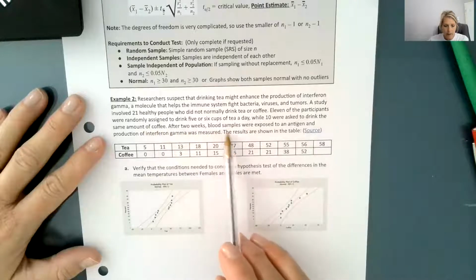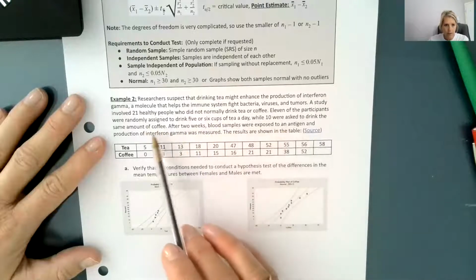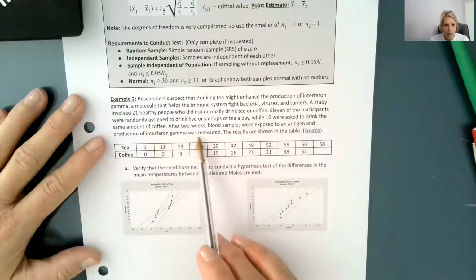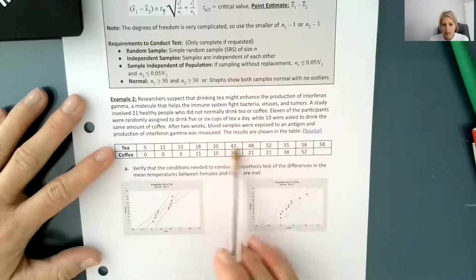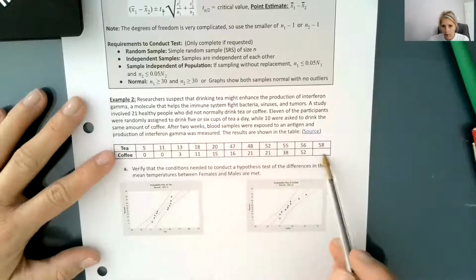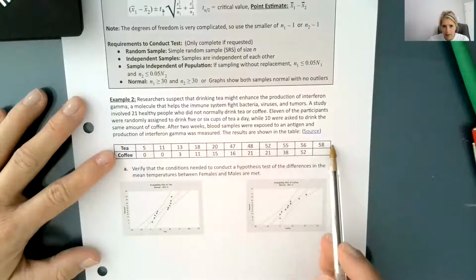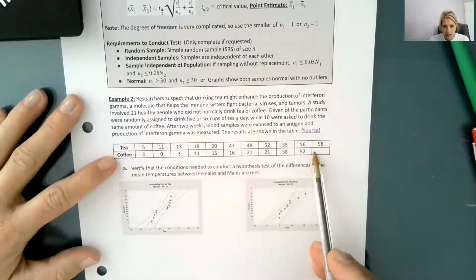After 2 weeks, blood samples were exposed to an antigen and production of interferon gamma was measured. The results are shown in the table. So notice that the sample sizes are different. So if you're wondering if we missed a data point here, we did not. There were 11 tea drinkers and 10 coffee drinkers.